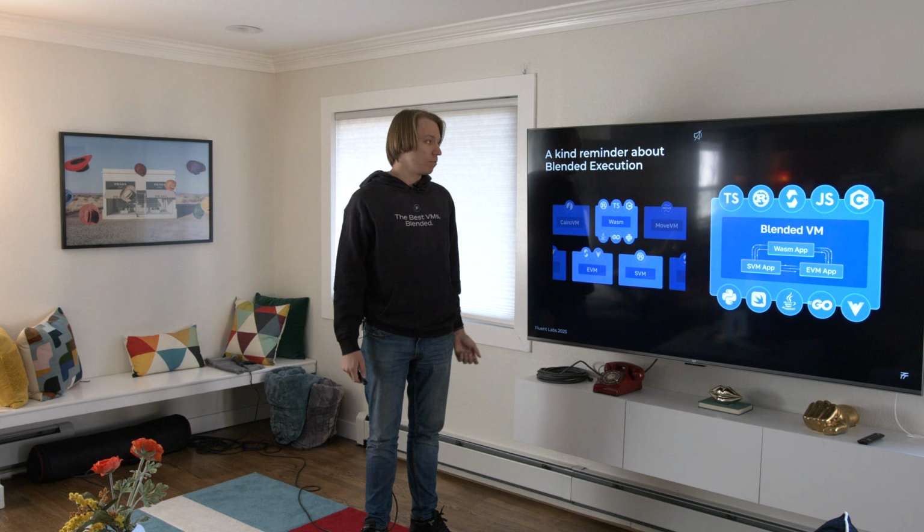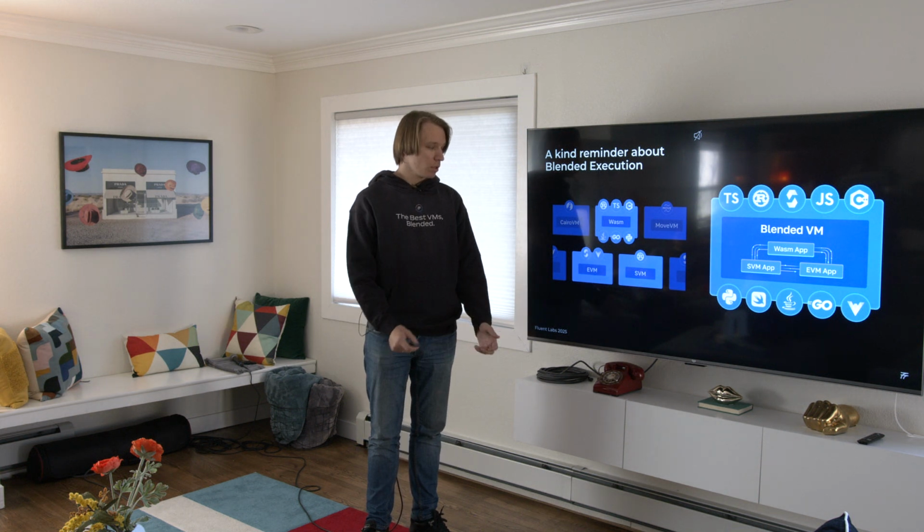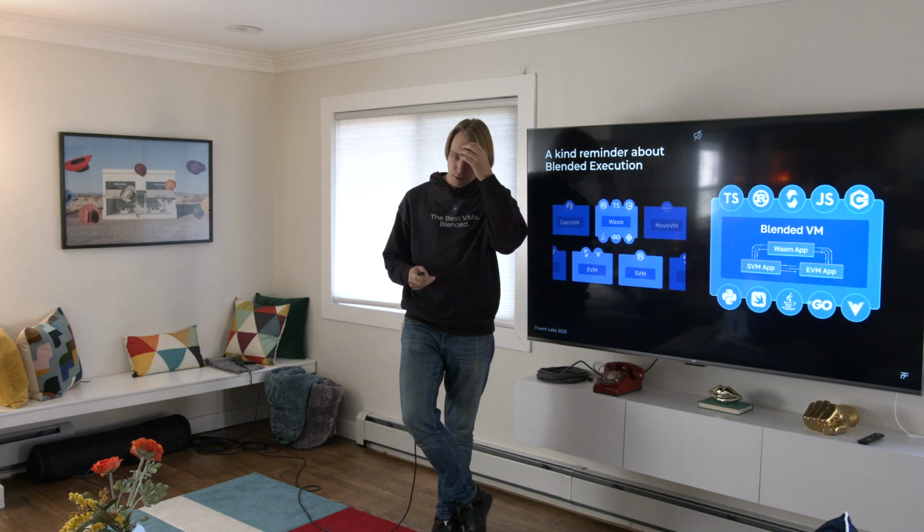So let's start with the definition of blended execution at Fluent. What is it? Blended execution is the concept that is used to merge different execution environments and different VMs in one place. So you can run contracts inside Fluent using EVM, WebAssembly, for example, SVM contracts. You can develop them using different languages like Solidity, Rust, any language you want. That's the basic concept of blended execution.